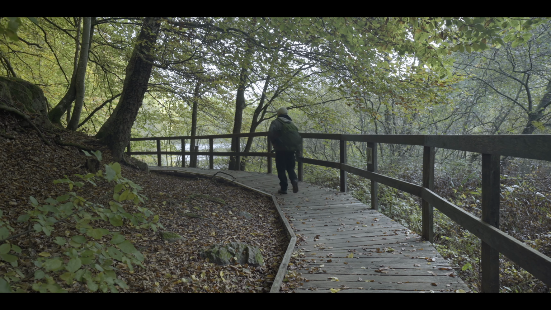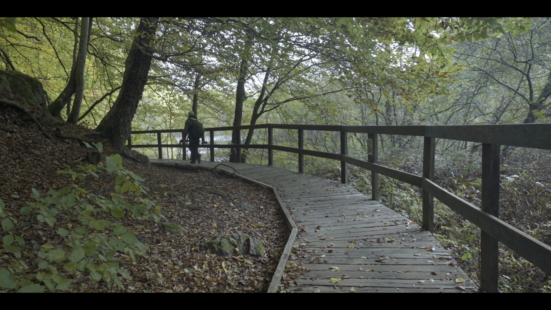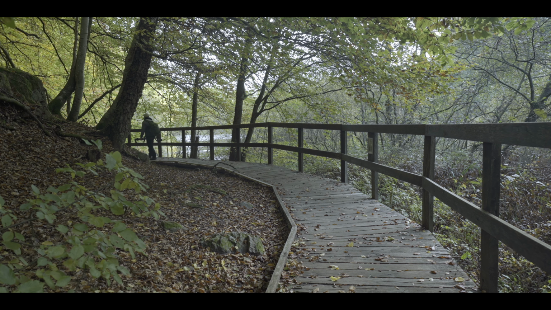But there's an issue here that you need to take care of, and that is, don't get too much contrast in the scene, because when you get backlighting, you also have a lot of tonal contrast, and this can be really difficult to work with.